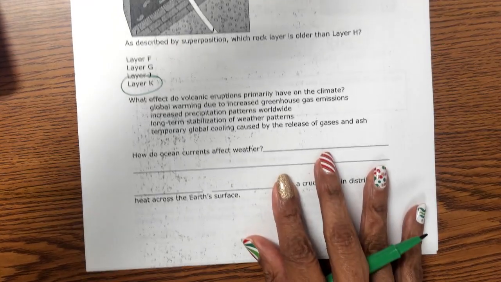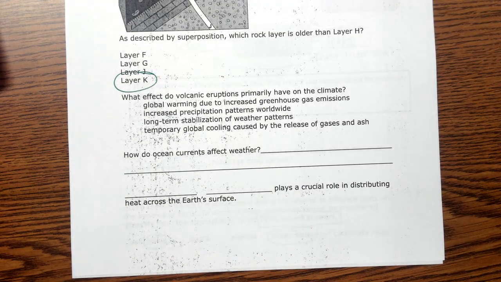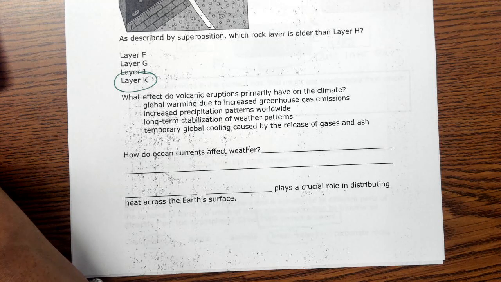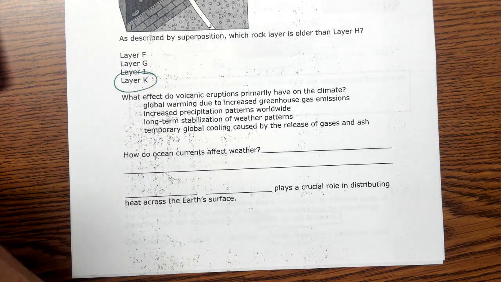All right, last couple of questions. Okay, it says, what effect do volcanic eruptions primarily have on climate? So we talked about this when we went through the notes on naturally occurring events that can affect the environment.